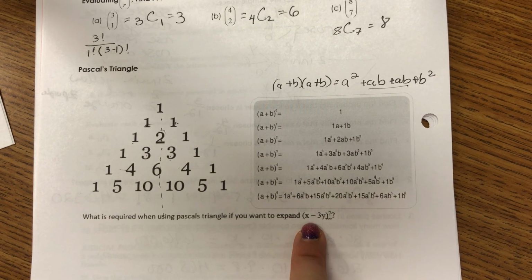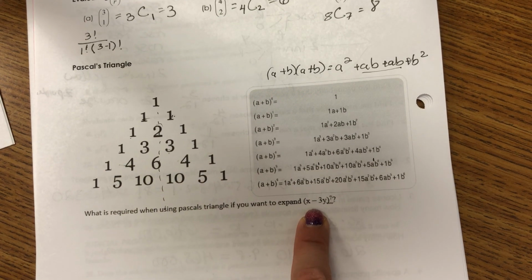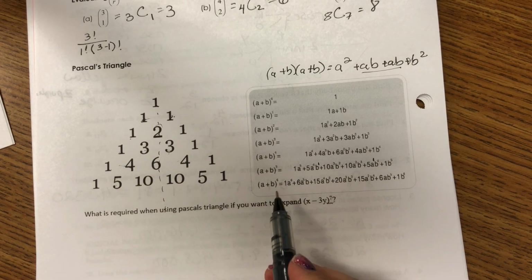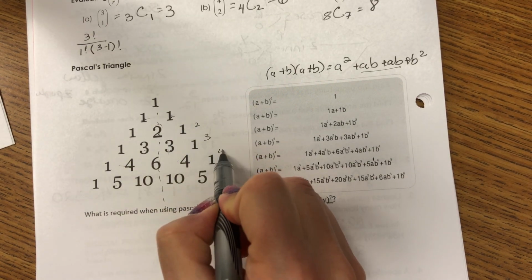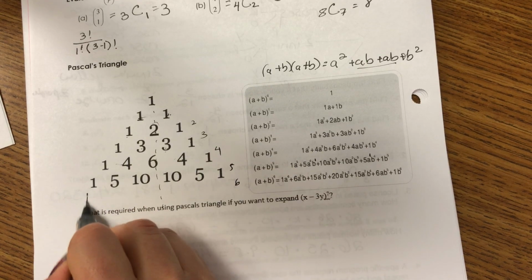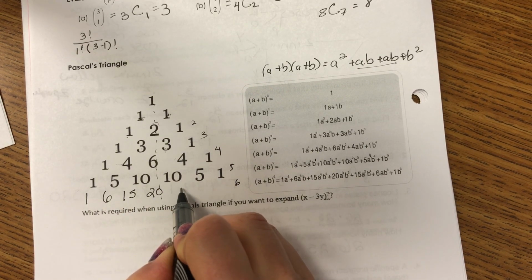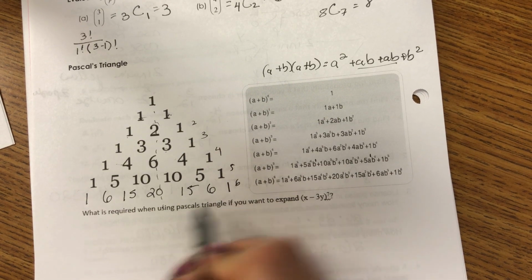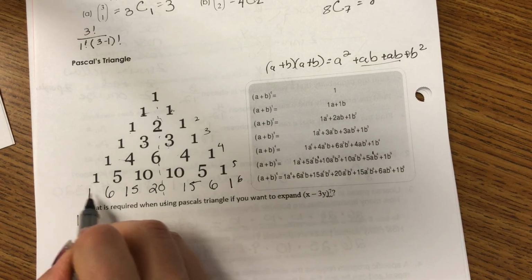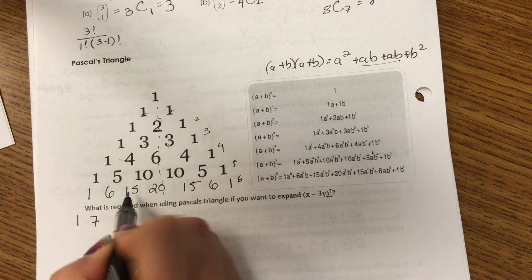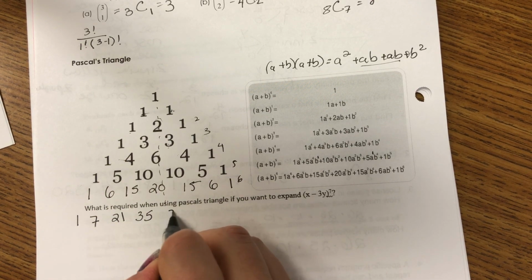So we can use Pascal's triangle to expand x minus 3y to the 7th. So first I need another line here. We need 2 more lines because this was squared, third, fourth, fifth, 6. So we're gonna, 1 plus 5 is 6, 15, 20, 15, 6, and 1. All right, so 1 more line is gonna give us the coefficients for the 7th. So 1 plus 6 is 7. 6 plus 15, 21. 15 and 20. And then they're gonna repeat.